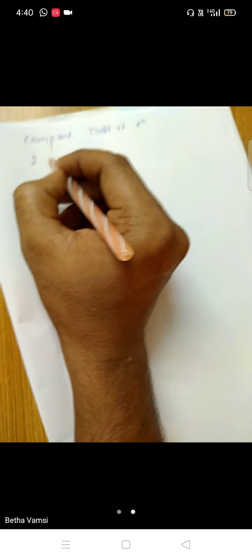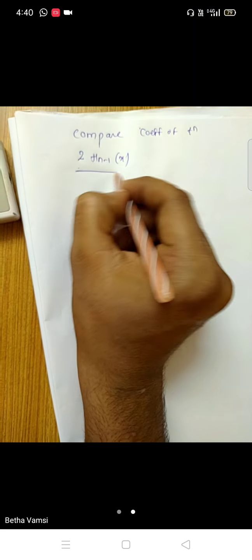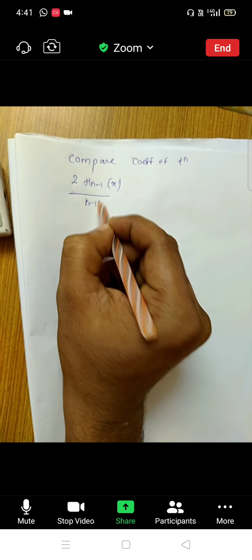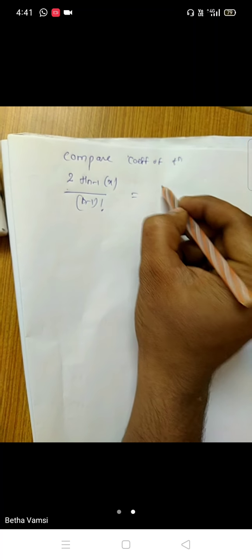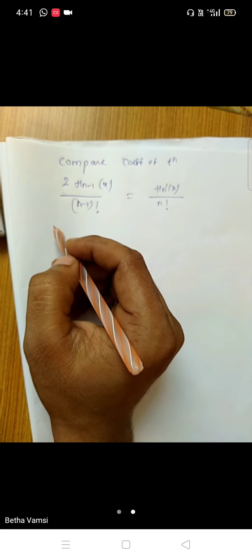Okay, then compare these two terms, then 2 times H n minus 1 of x divided by n minus 1 factorial is equal to H prime n of x divided by n factorial.